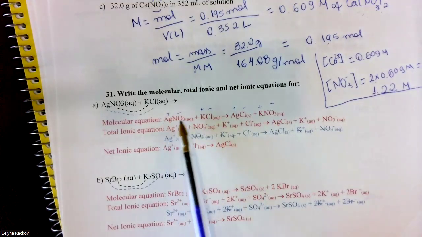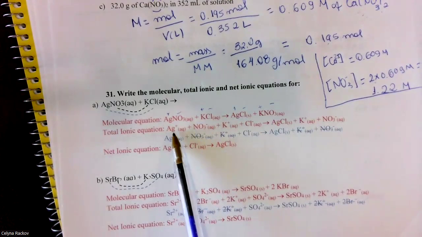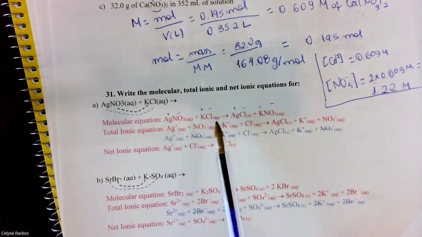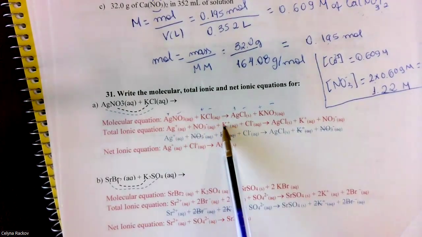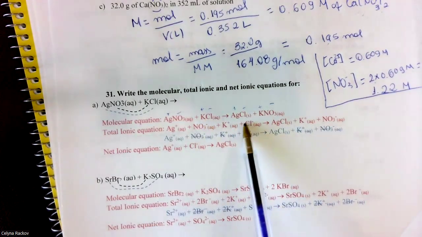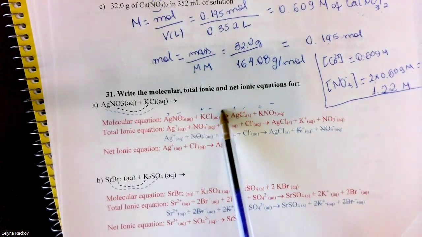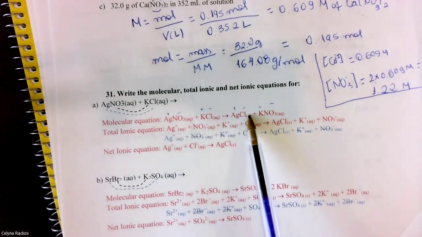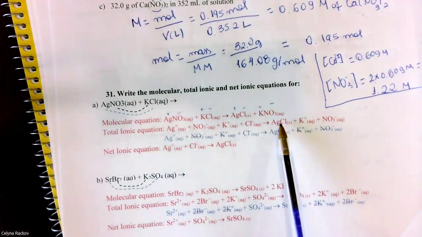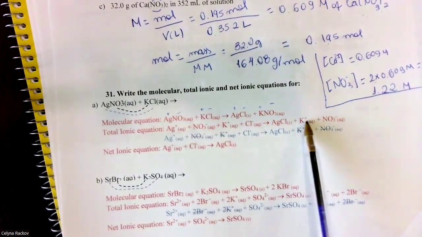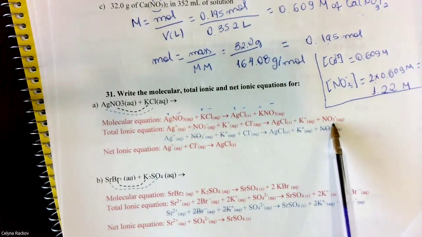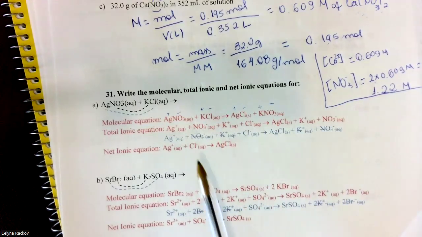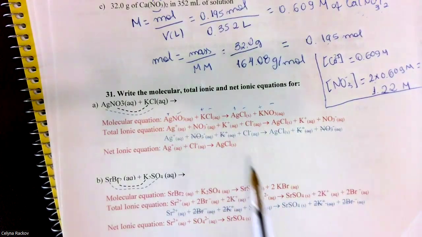So here, silver nitrate dissociates: silver plus, nitrate minus. I see here, they are separated now. Now, potassium chloride. So now we have potassium plus and chloride ion separated here. Then, now the products, right? Silver chloride is solid, so it will stay together. And potassium nitrate is aqueous, so we'll dissociate it here. We'll separate it, right?